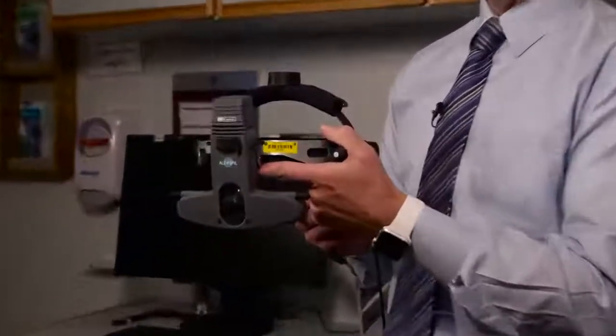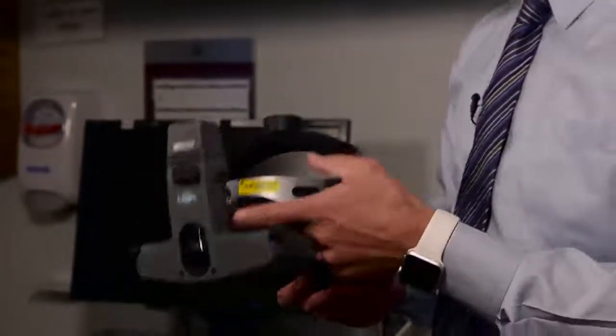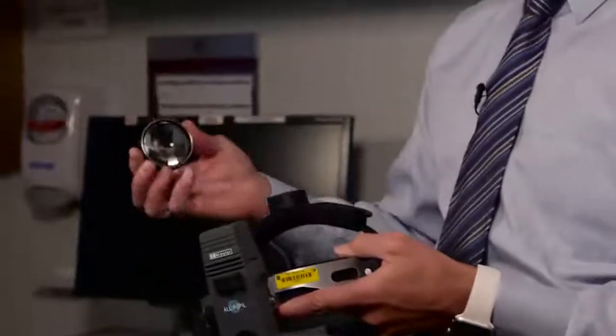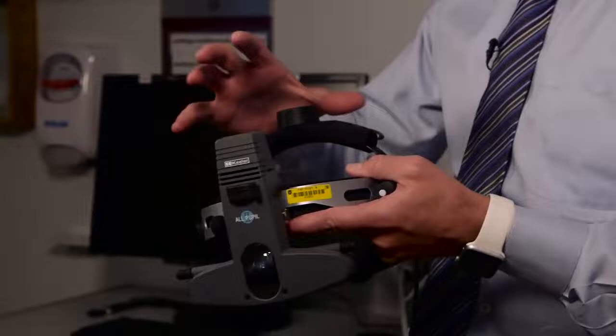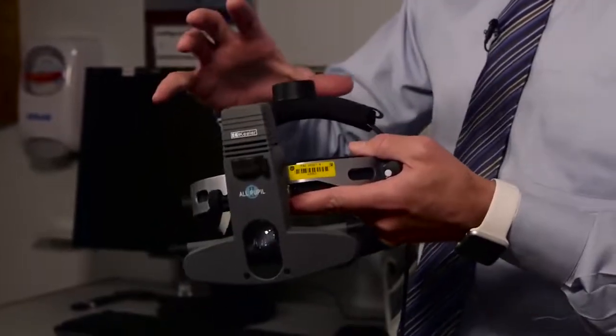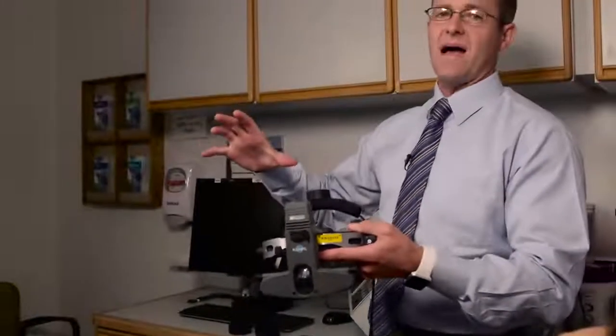One is called the indirect ophthalmoscope. This is the indirect ophthalmoscope, and then we use two main lenses, a 20 diopter lens and a 28 diopter lens. And these lenses allow for a less magnified but more wide field view of the back of the eye, thus being able to see out into the far periphery of the retina.